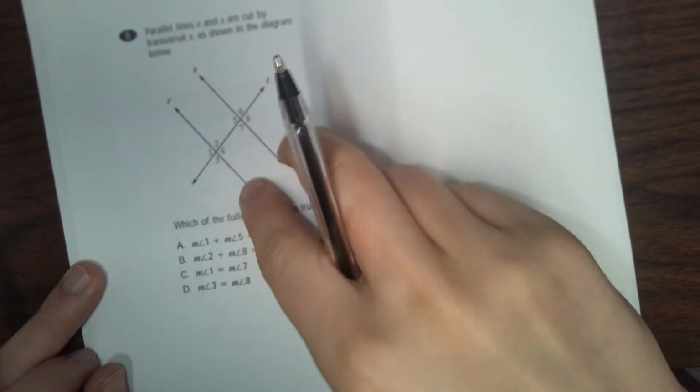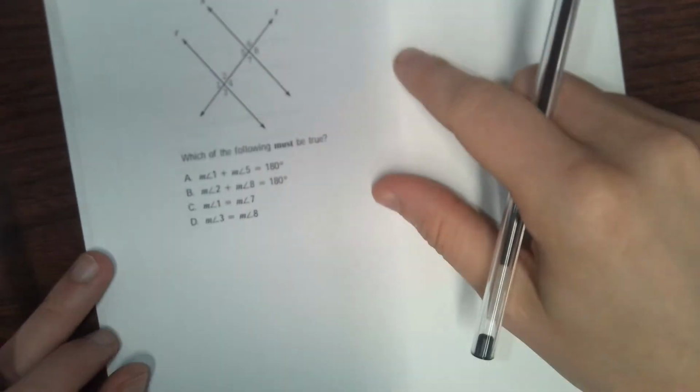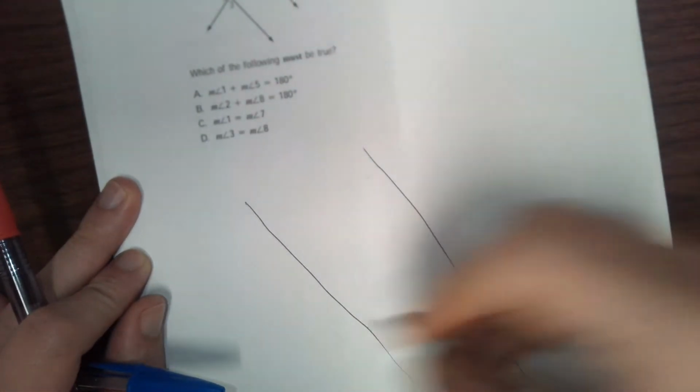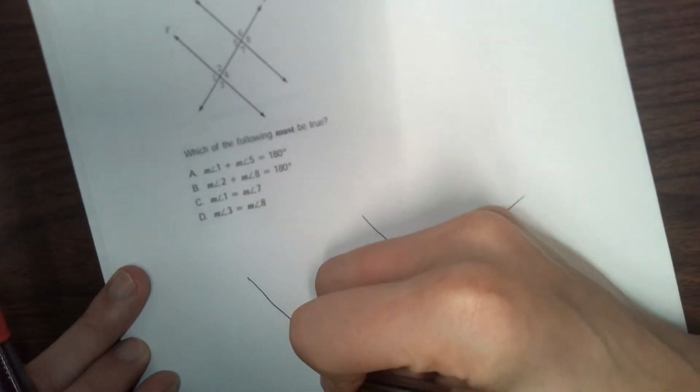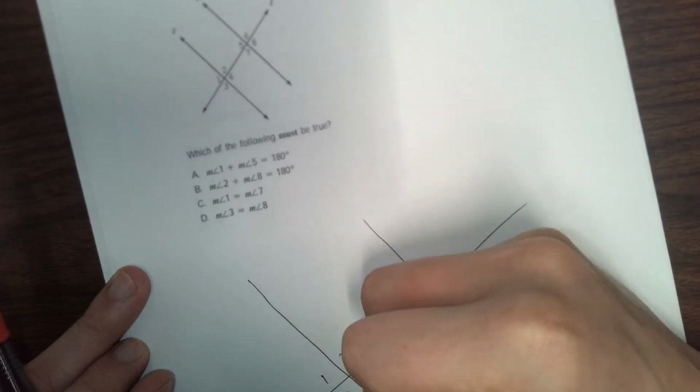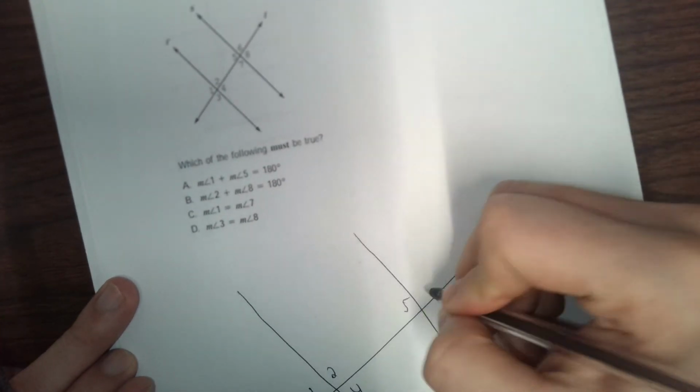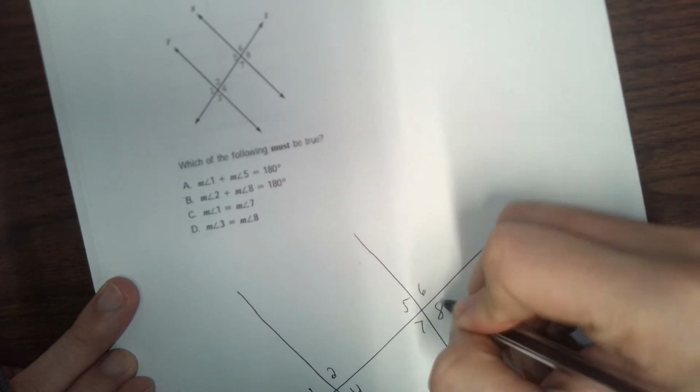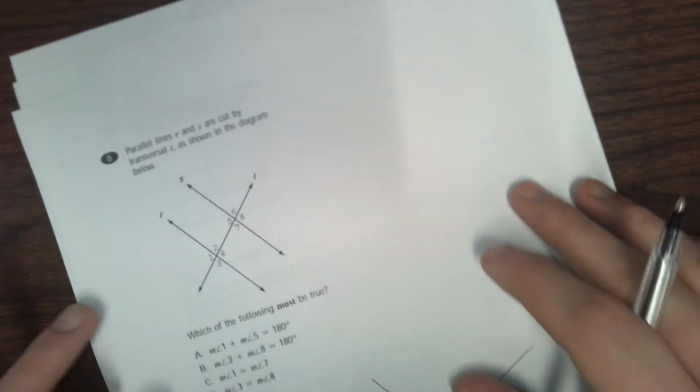All right, question 2. Here's my diagram. These 2 lines are parallel that I'm given, and I'm trying to figure out which one of these statements is true. So I'm going to redraw it again, nice and big. Now make sure you don't screw up the numbering. This is kind of important. So we have 1, 2, 3, 4, and then 5, 6, 7, 8. If this was real and I mixed up the numbering, I'd be screwed.